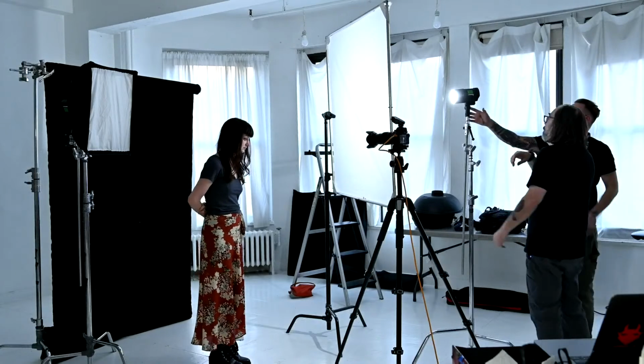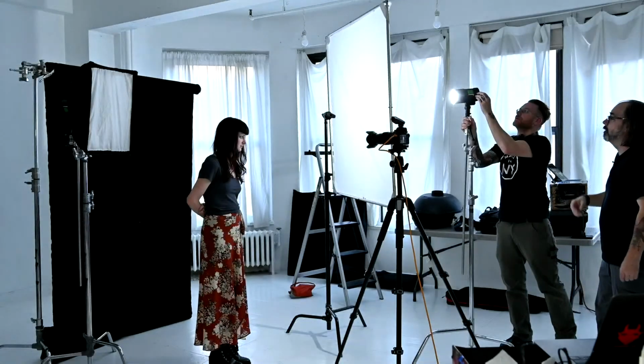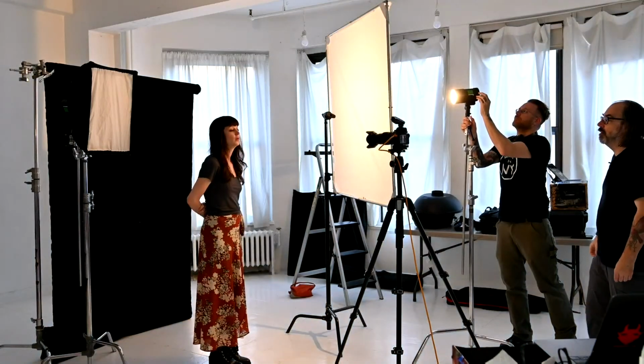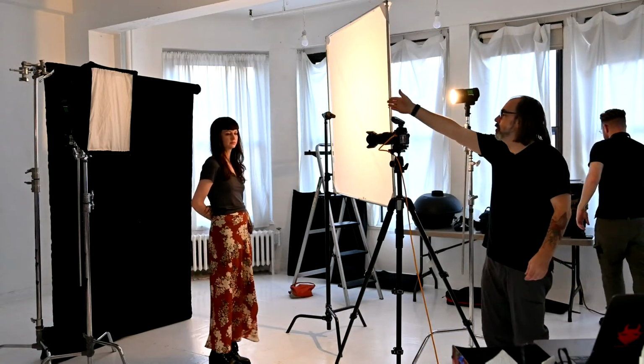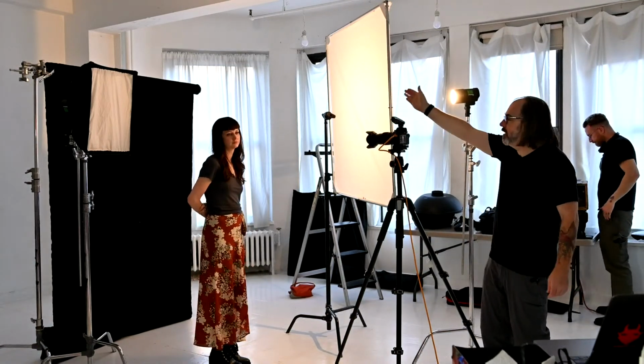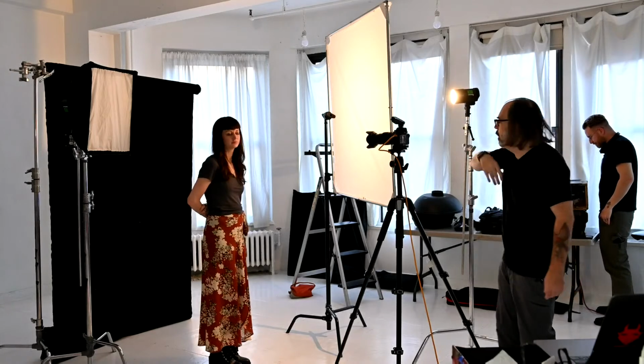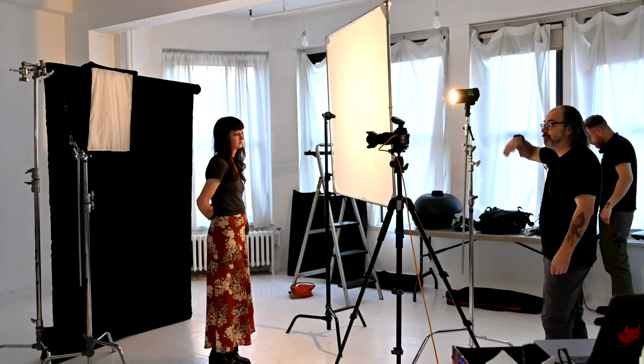It might help if we make it orange so you can see better. There it is. So we can see some of the light is creeping past, but none of the hard edge of it is hitting her, so it's not going to bother me. By the way, these have bicolor modeling lights that you can use for filmmaking.